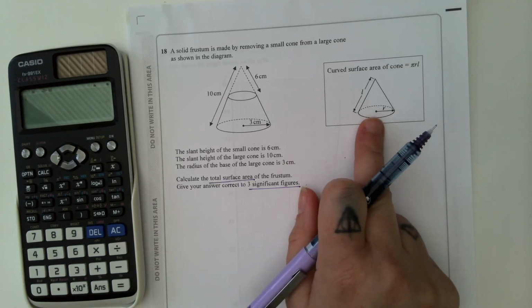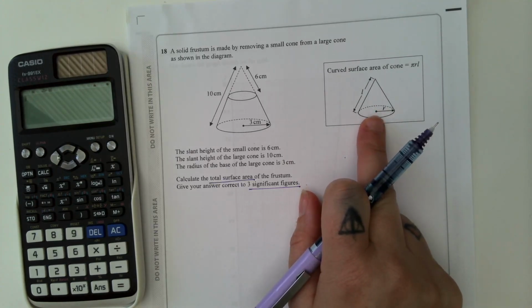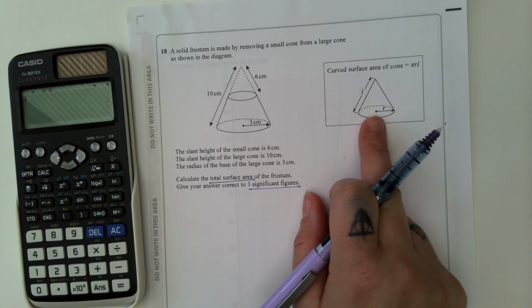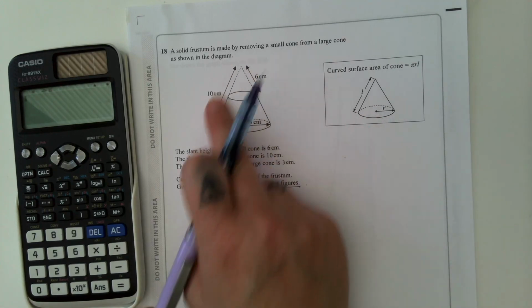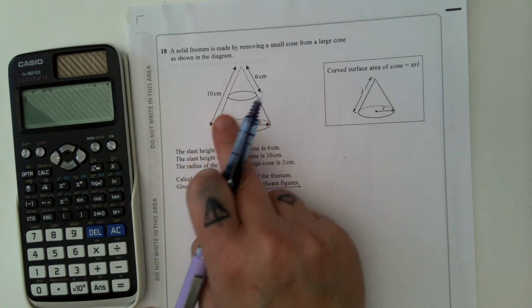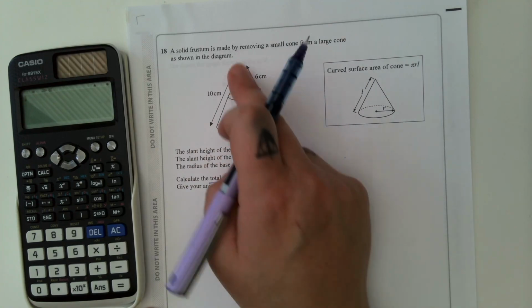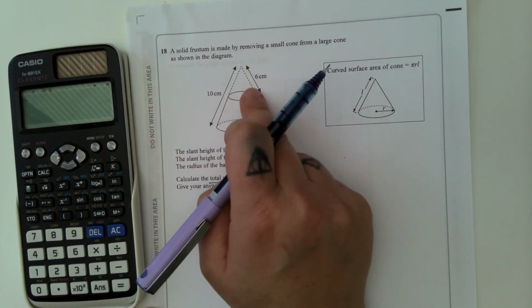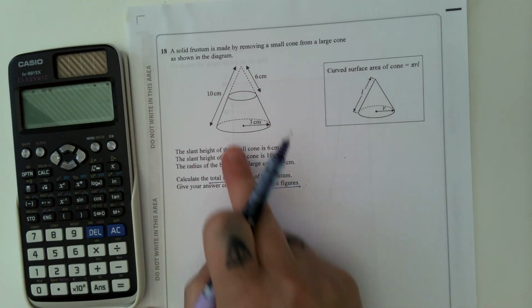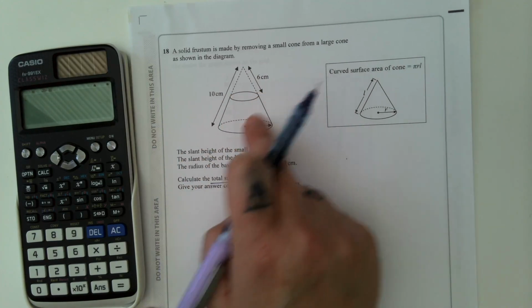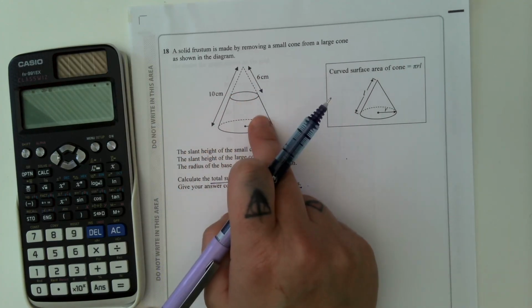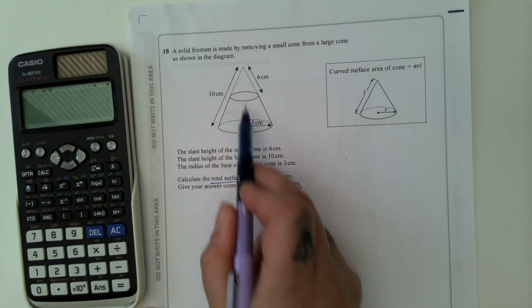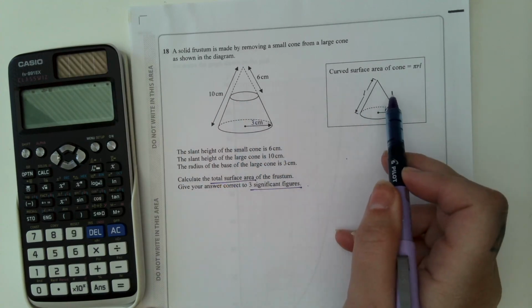Now it gives us the formula for the curved surface area of a cone. So what we're going to do, we're going to find the surface area of the larger cone, the surface area of the smaller cone, subtract them from each other, and then this will tell us the surface area around the outside of this frustum, and then we need to add these 2 circles. So let's do that first.